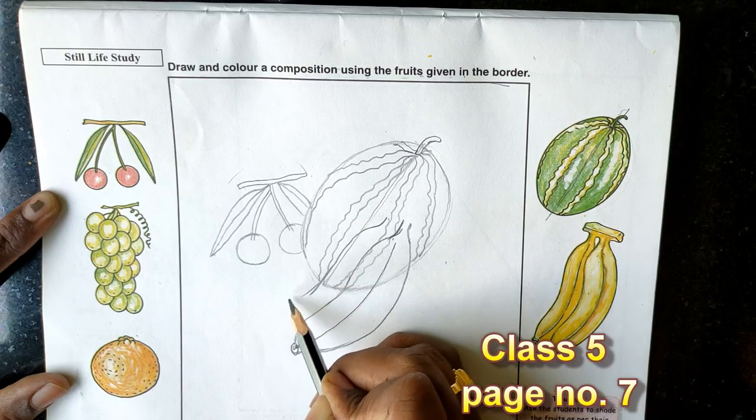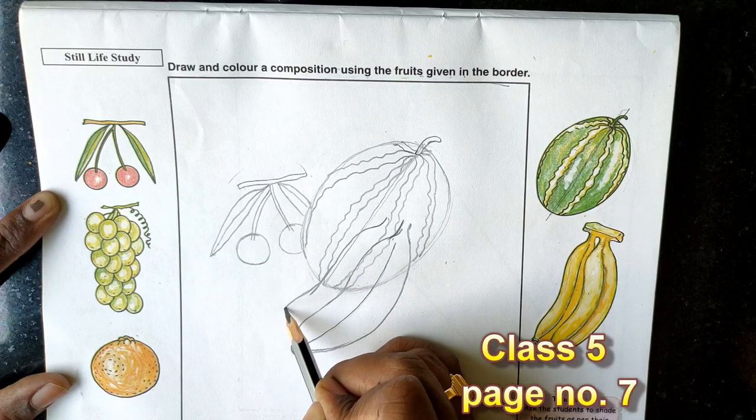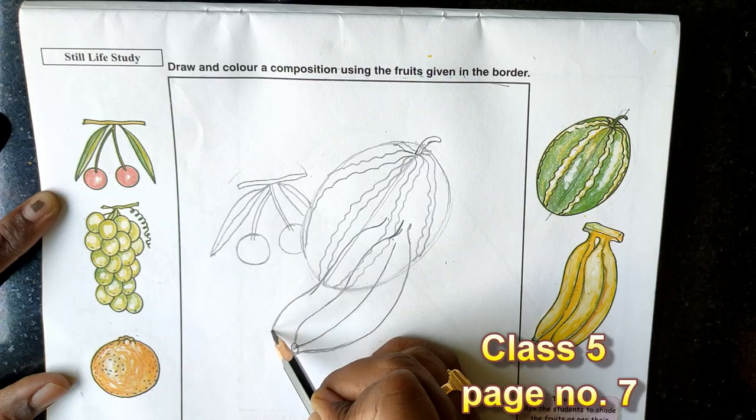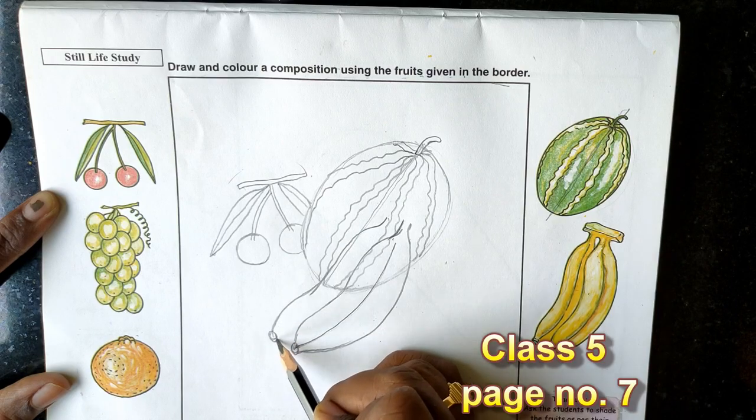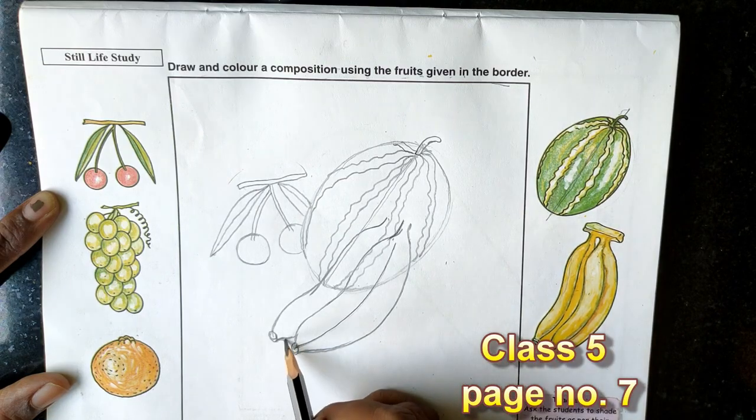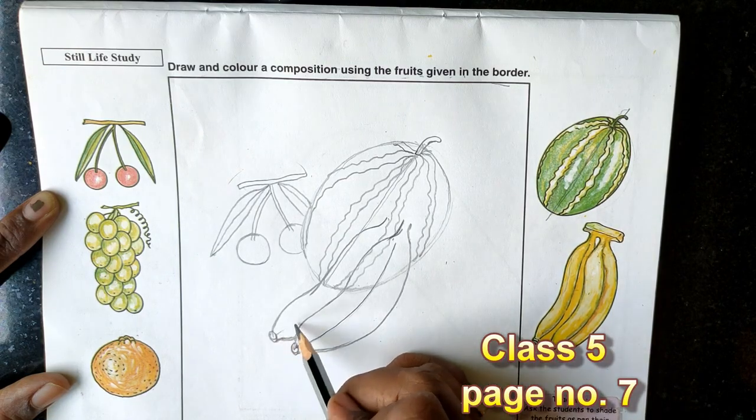So that is the easy technique to draw 2 bananas or 3 bananas, however many bananas you want, you can draw. So now make one small circle, just downside you attach this curve, because this front side banana is overlapping the back side banana. Because of that we cannot see that banana.